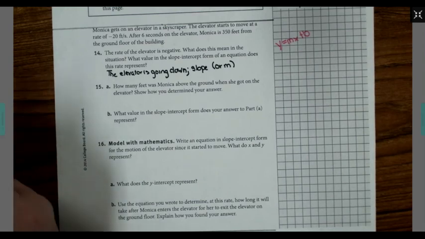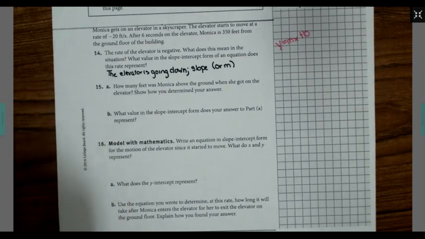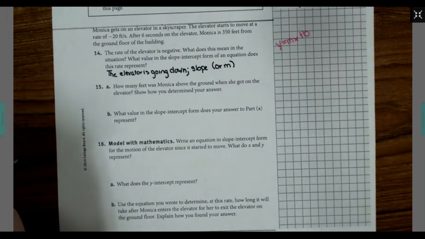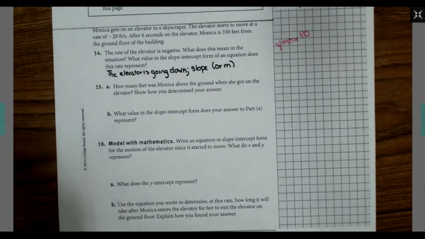Number 15, A. How many feet was Monica above the ground when she got on the elevator? And show how you determine that. Well, what other piece of information was I given besides the fact that we're at negative 20 feet per second?